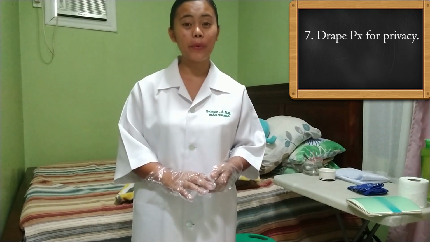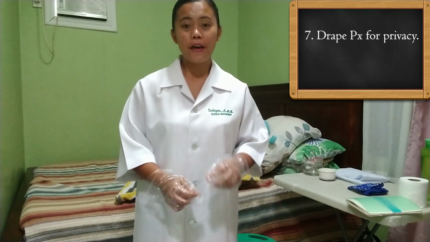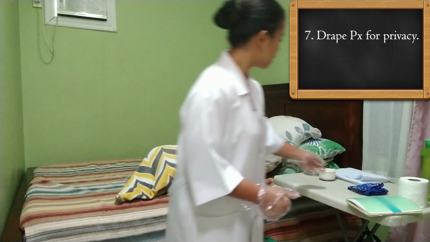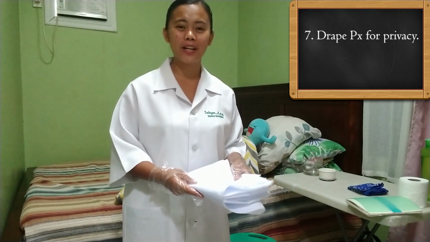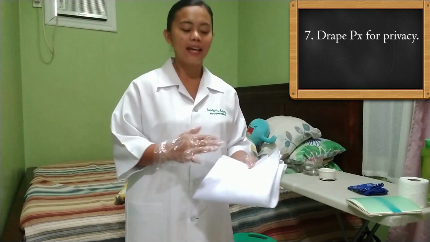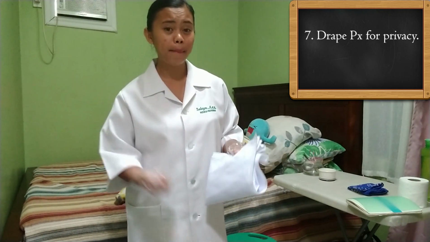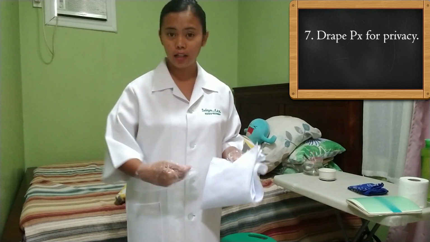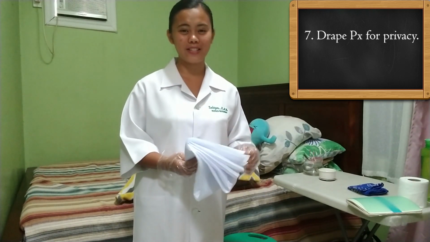Now, for female, there are 5 things we have to remember in draping our patient. First is we could use the diamond style or the diamond technique of draping our patient, wherein one point of the diamond will be facing towards the client's head, and then the other point of the diamond will be wrapped around our patient's leg and tucked under the foot, and repeat on the other side.